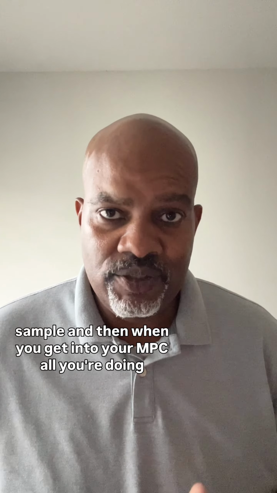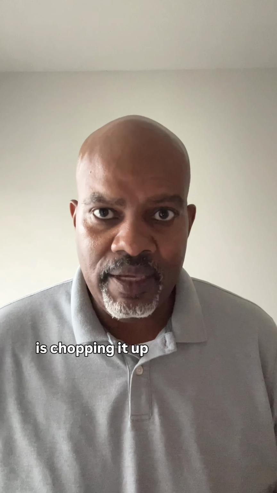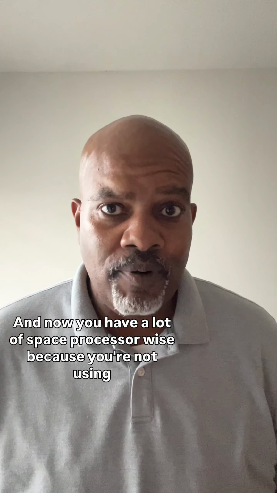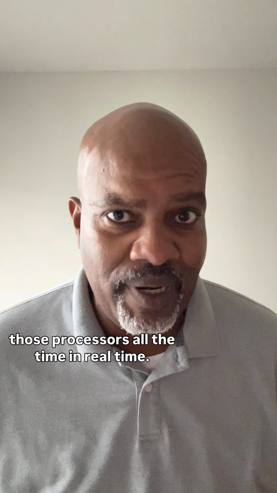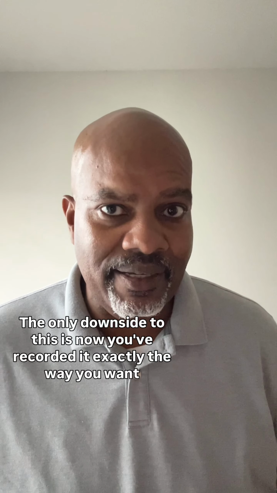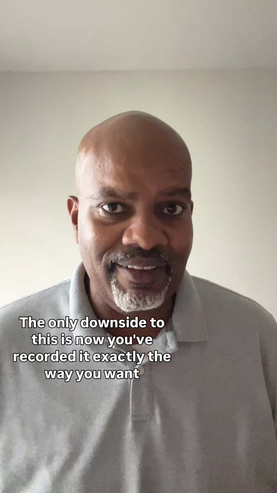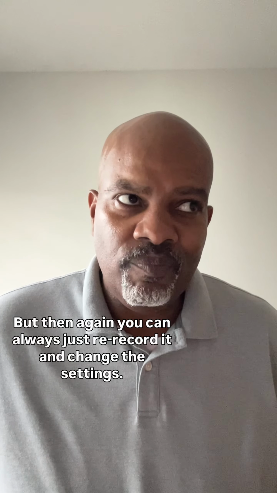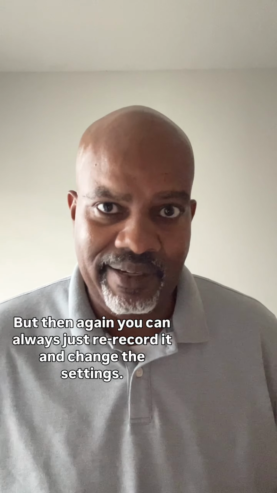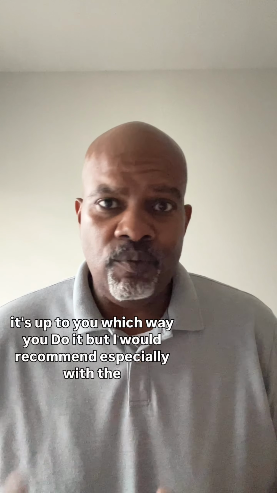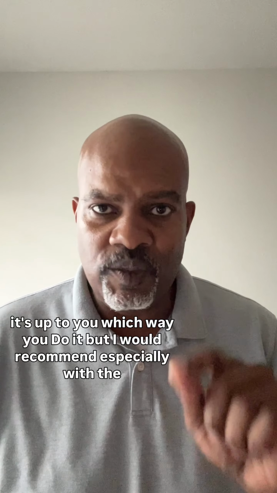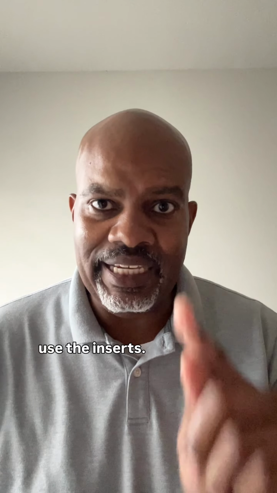And then when you get into your MPC, all you're doing is chopping it up. And now you have a lot of space processor-wise because you're not using those processors all the time in real time. It's already done. The only downside to this is now you've recorded it exactly the way you want it. But then again, you can always just re-record it and change the settings. So it's up to you which way you want to do it. But I would recommend, especially with the MPCs, use the inserts.